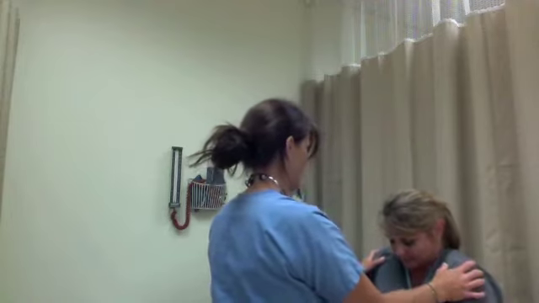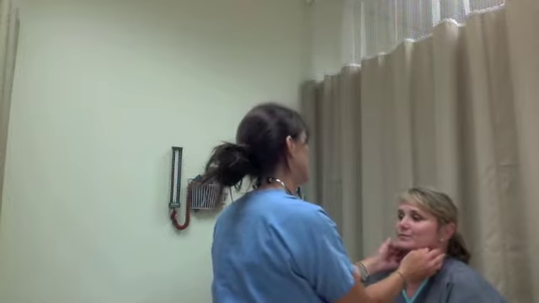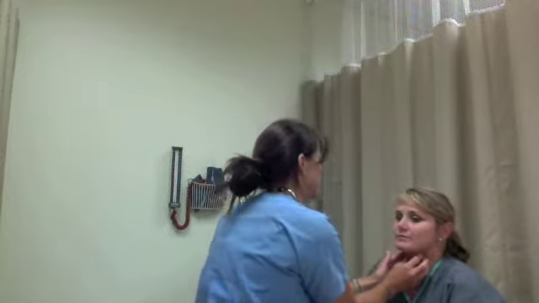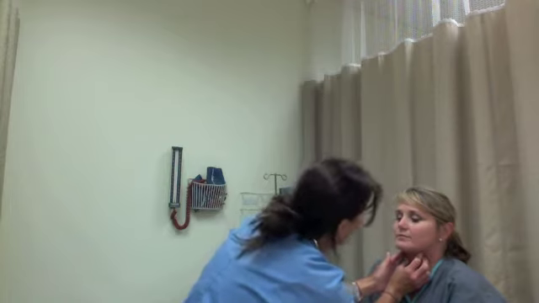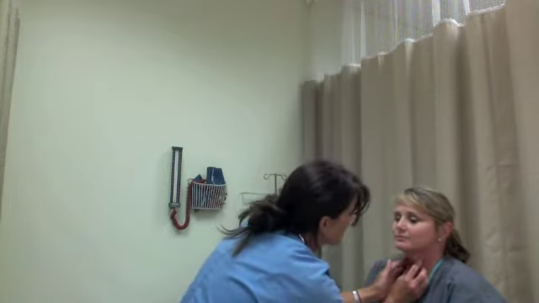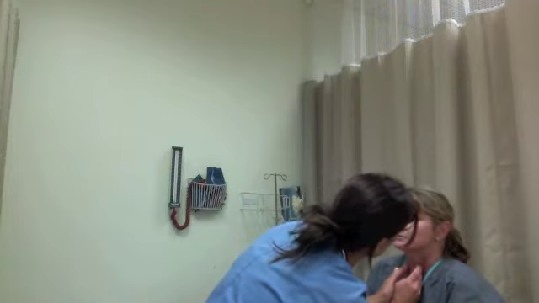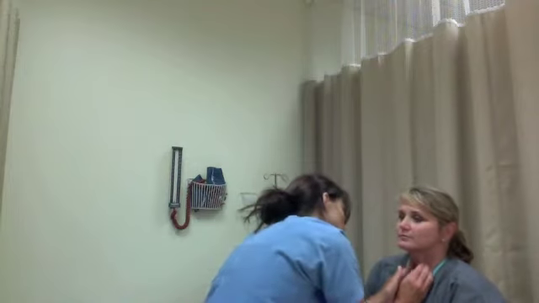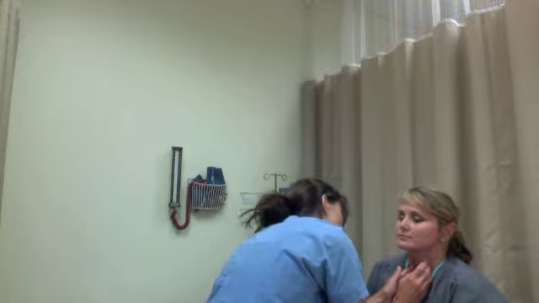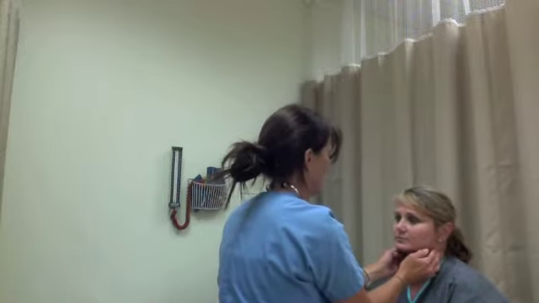Next, move onto the trachea and make sure that it is midline using the landmarks of the thyroid cartilage, the ring of cricoid cartilage, which is below the isthmus. Have the patient swallow to check for movement. Next, inspect the thyroid by observing for size, shape, and symmetry.